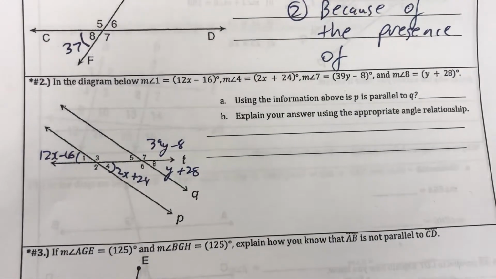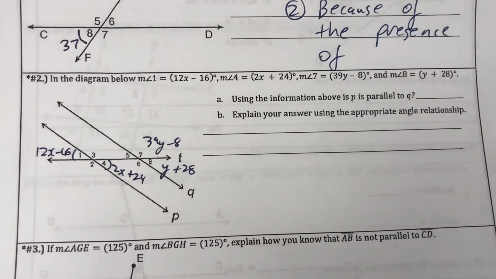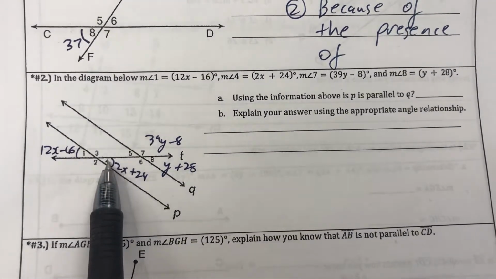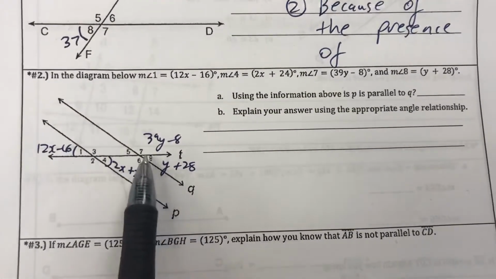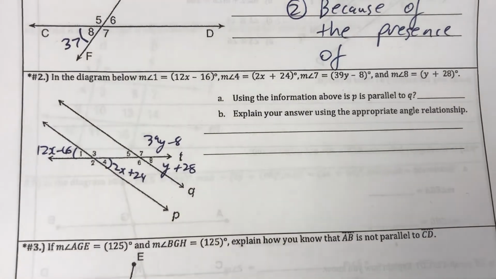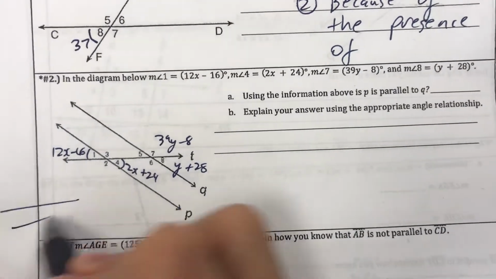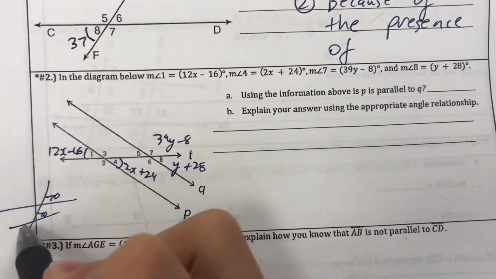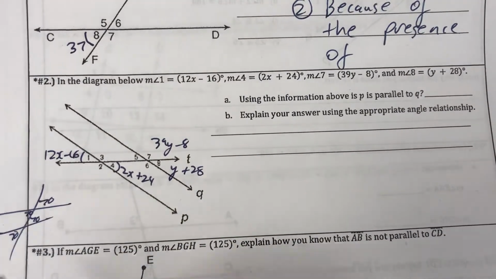We could only really confirm whether P is parallel to Q if whatever the Q angle is here corresponds with whatever the Q angle is here on this side. Because keep in mind, once you know one angle, if this is 70, this has to be 70, and it's 70 all around, and then it's 110 all around.